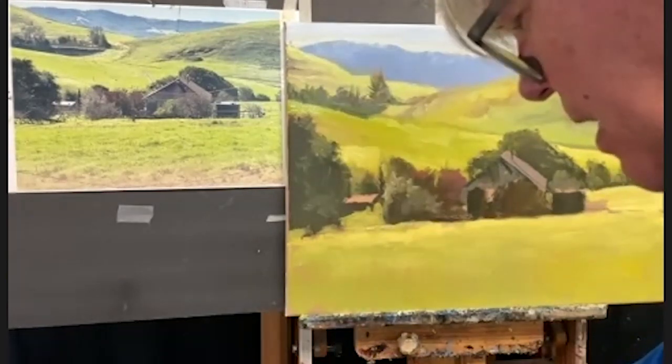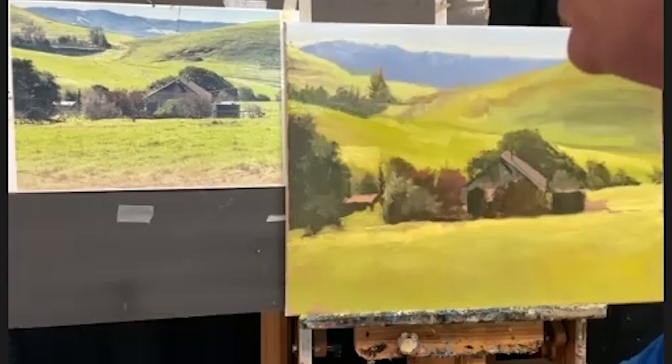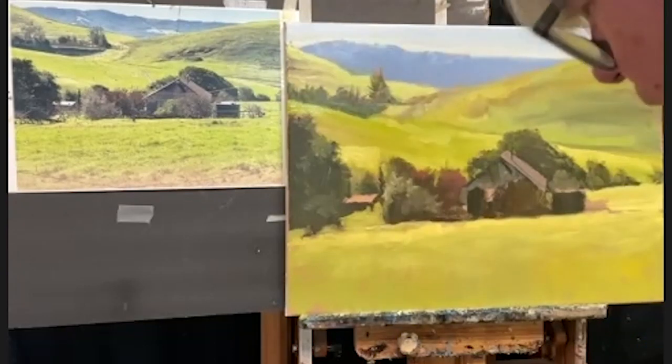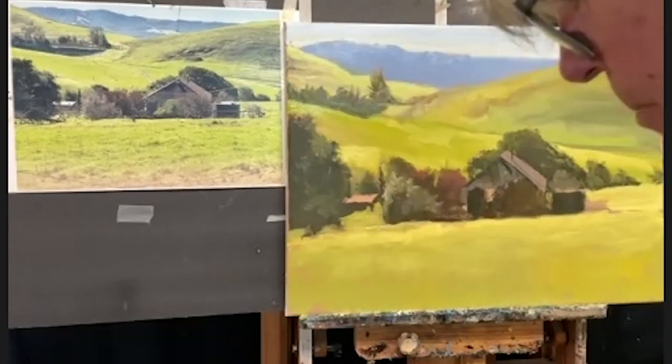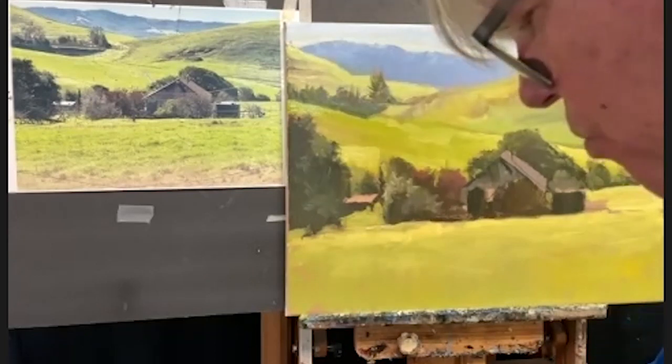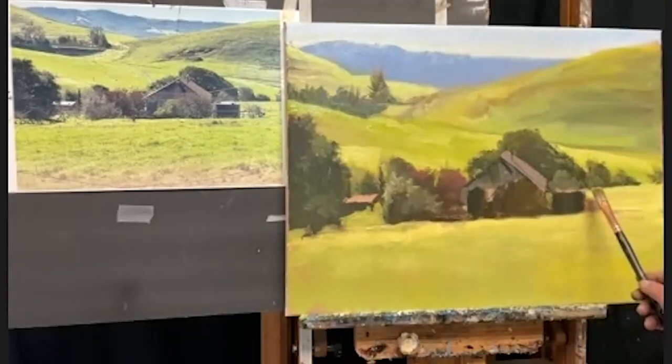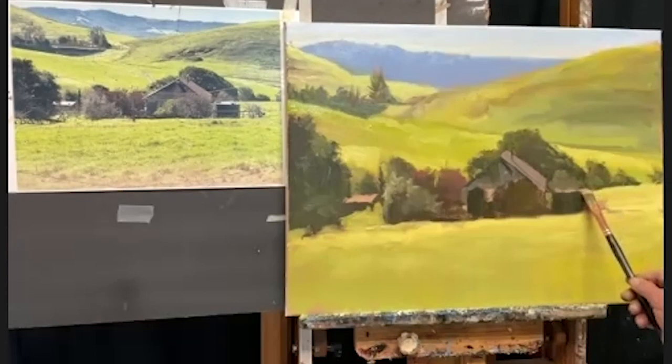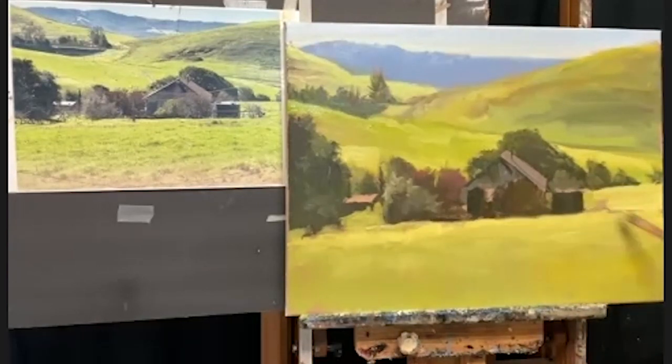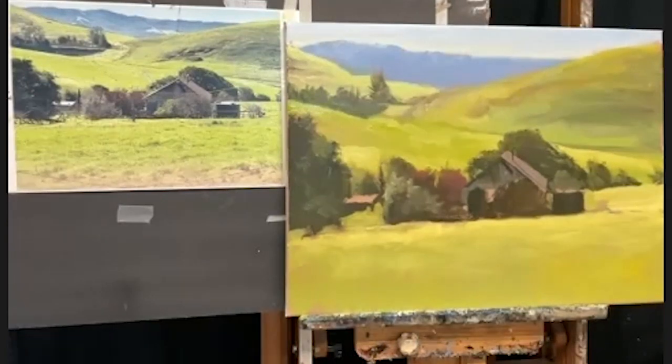So I'm going back with the Naples and the yellow and a little bit of green, and throw some white into it, and we will clean up that. Now I've created the shape of that tank. Okay, all I really need to do is hit the light on top of it.